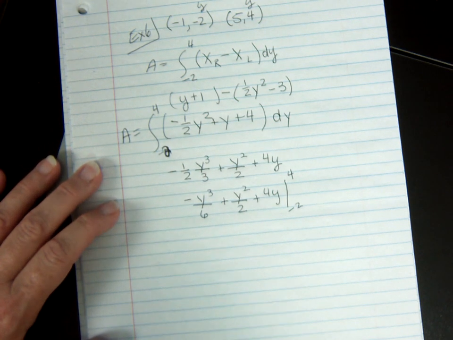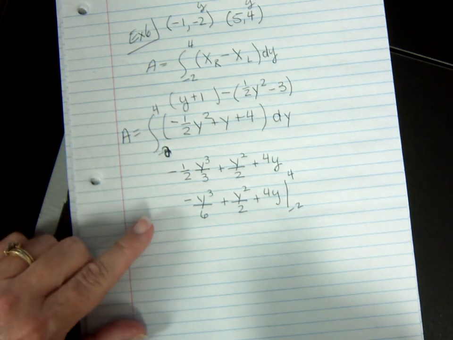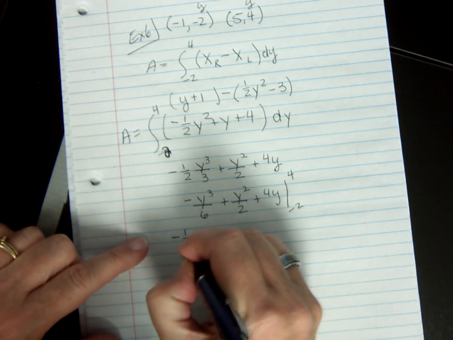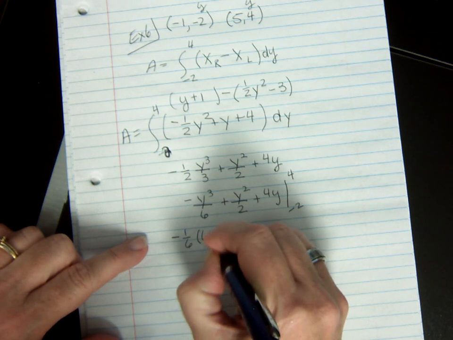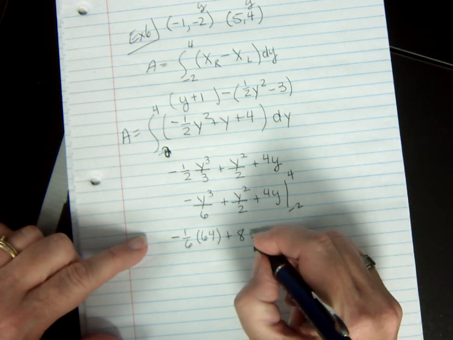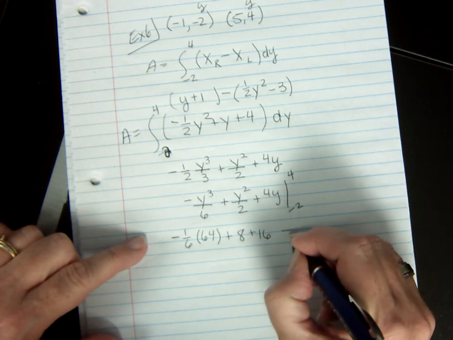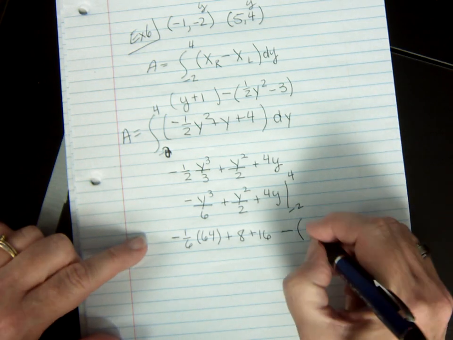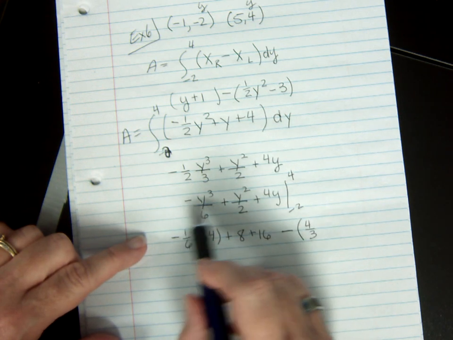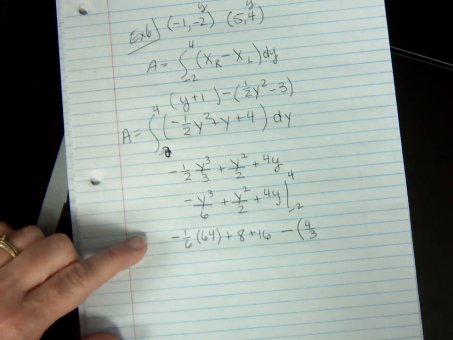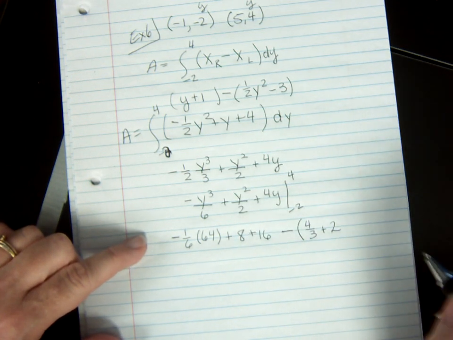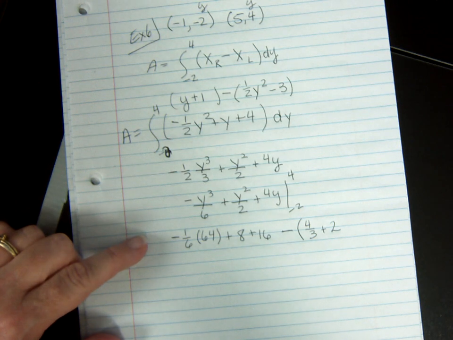So now when I plug in my values, I will get negative 1/6 times 64 plus 16 divided by 2 is 8 plus 16 minus 4/3 when I put -2 in to get -8, and then that'll be a positive and reduce, plus 2, square the -2, I'll get 4 divided by 2, and finally minus 8, 4 times -2.